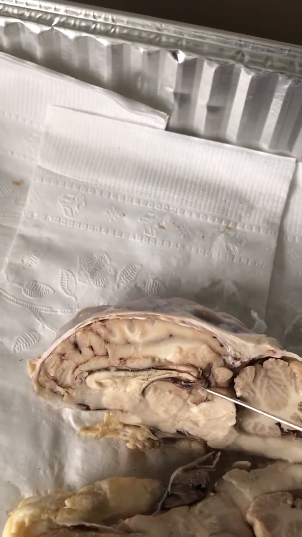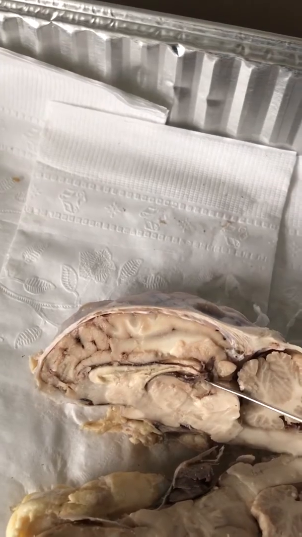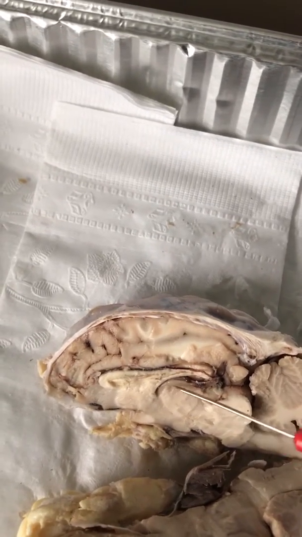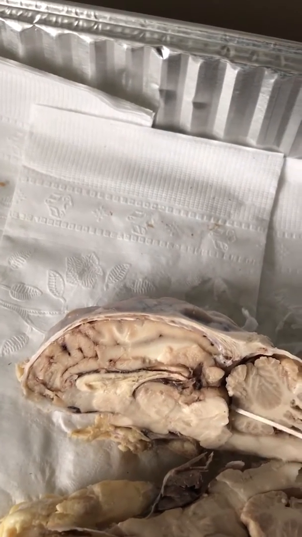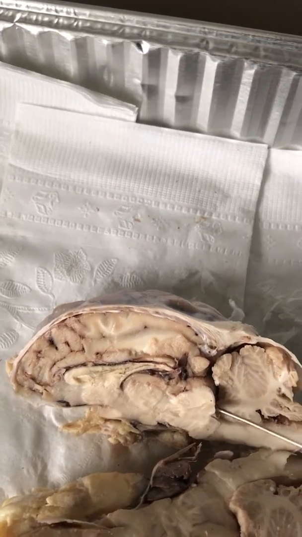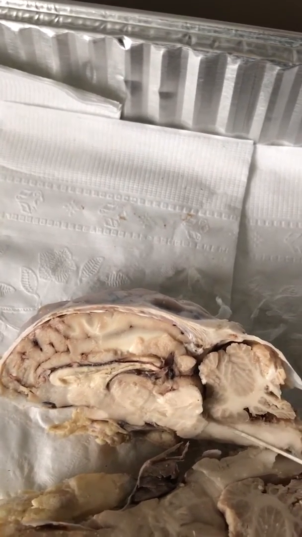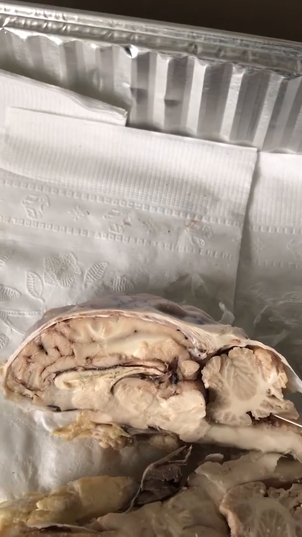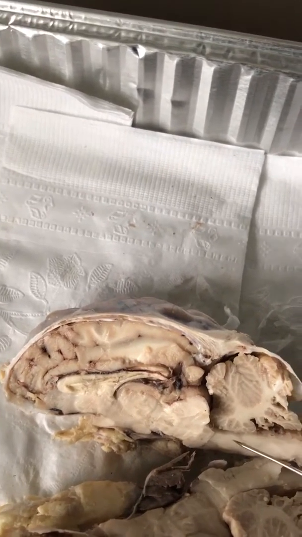The third ventricle is this area right in here, which would hold cerebrospinal fluid, and then which would flow down into the fourth ventricle, which is in between the pons and the cerebellum, down in this general area, maybe down all the way to here.